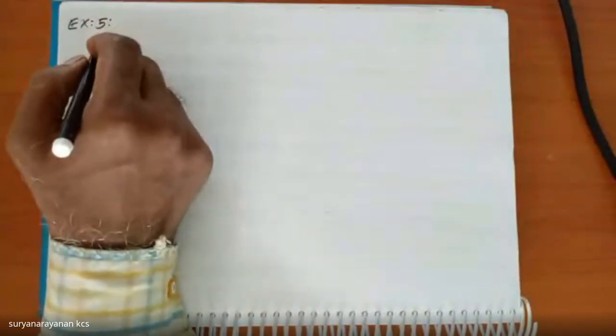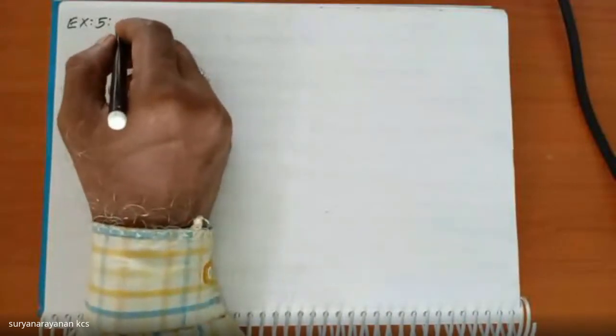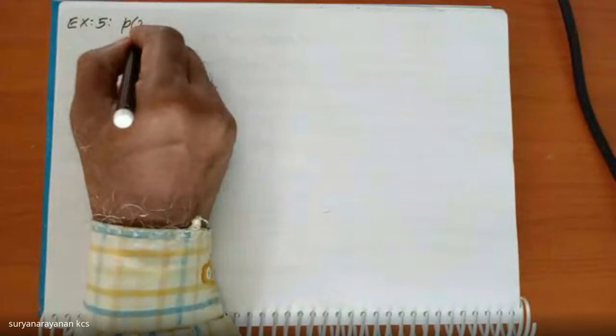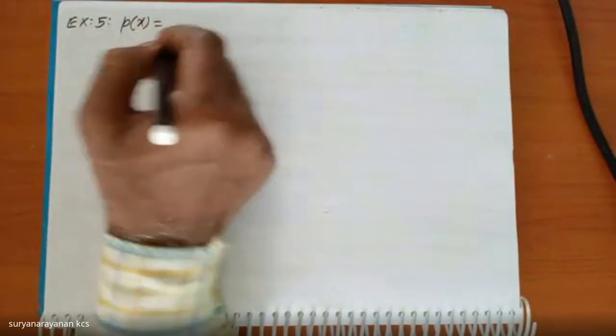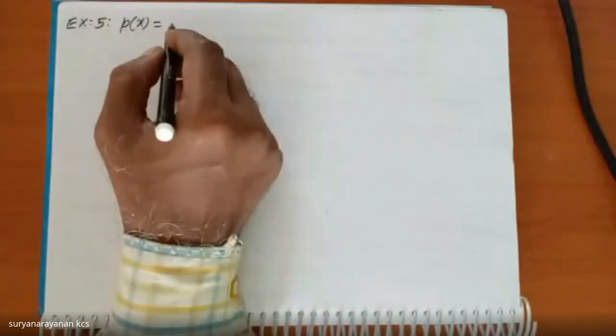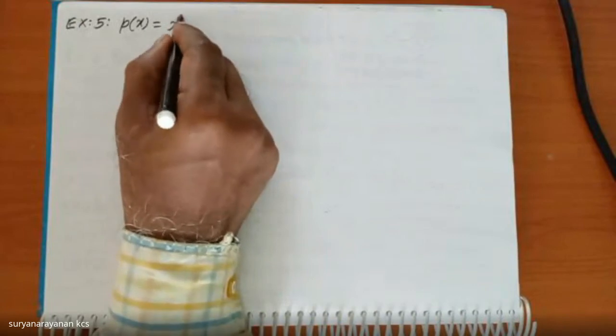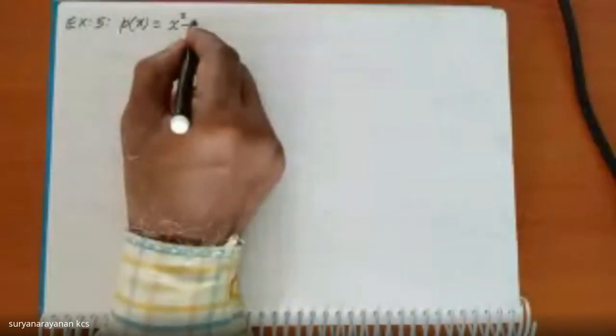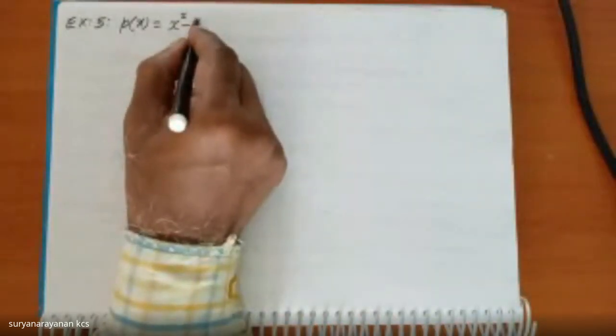Let us take another example. P of x is equal to x square minus 4.